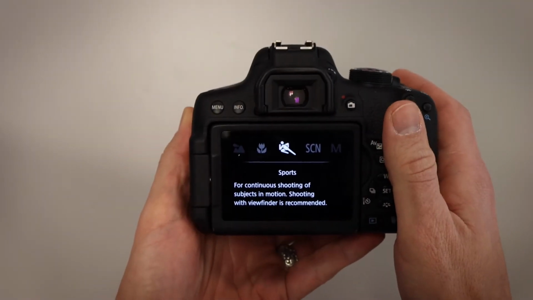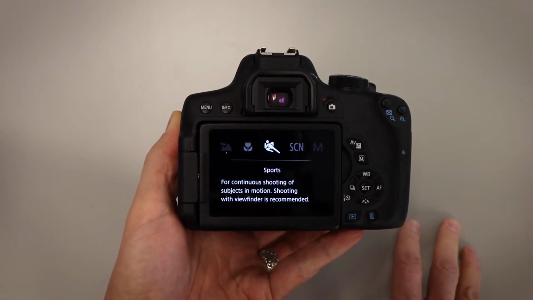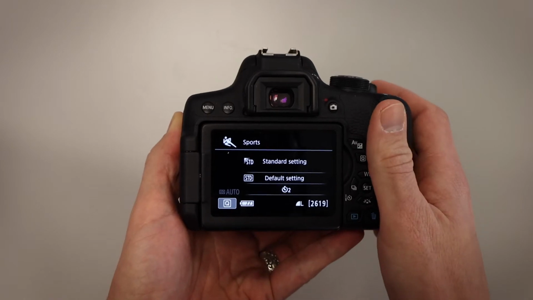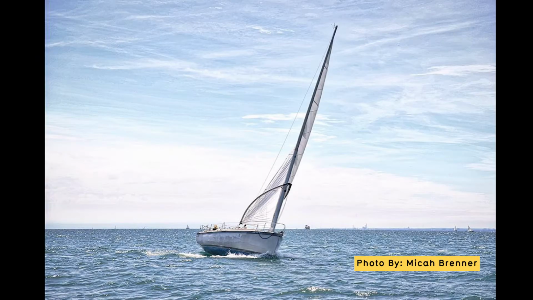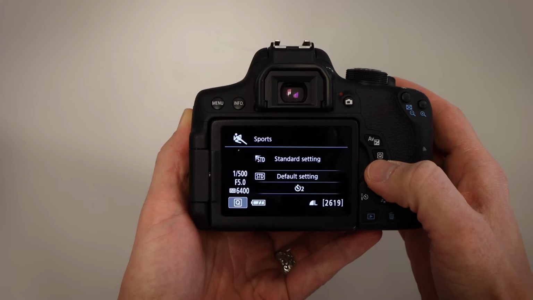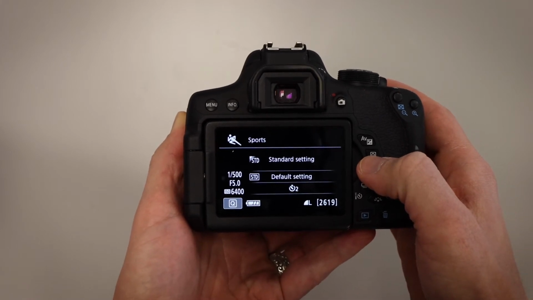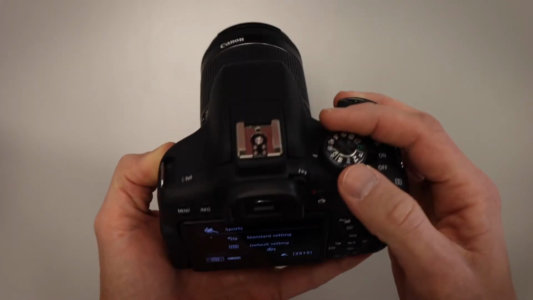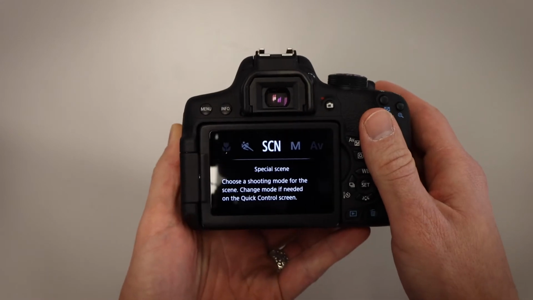Sports mode. This mode is actually pretty handy to use. When shooting fast movements such as football game, waves rolling into the beach, or a child playing, sports mode will allow the camera to automatically adjust the shutter speed to compensate for this movement. Without that compensation, you'll capture motion blur, as the shutter will not be able to keep up to the movement of your subject. Scene mode.